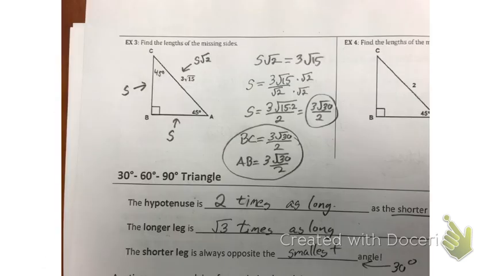And I said, well, my s square root of 2 goes to my hypotenuse. So I have s square root of 2 equals 3 square root of 15. Remember, we are not using calculators to get decimals. Instead, I'm going to get s by itself by dividing both sides by square root of 2. So if I divide both sides by square root of 2, maybe I should draw that step in there. Divide by square root of 2, divide by square root of 2. We're going to see we get s equals 3 square root of 15 over square root of 2, which is correct, but it is not simplified.